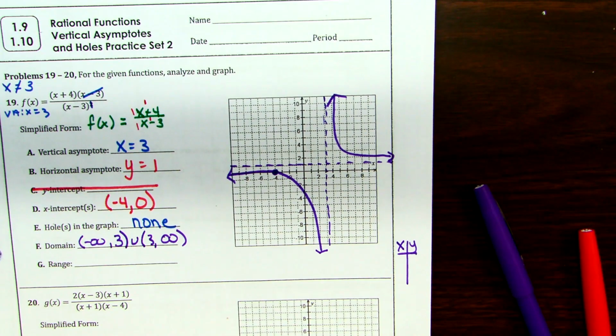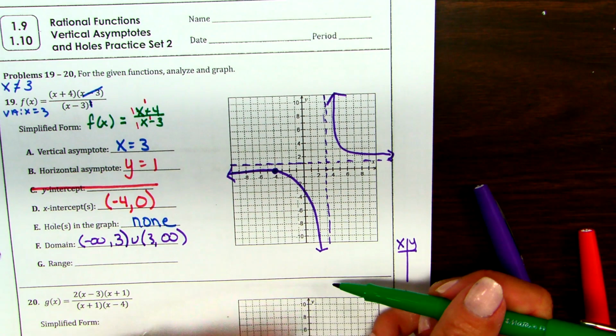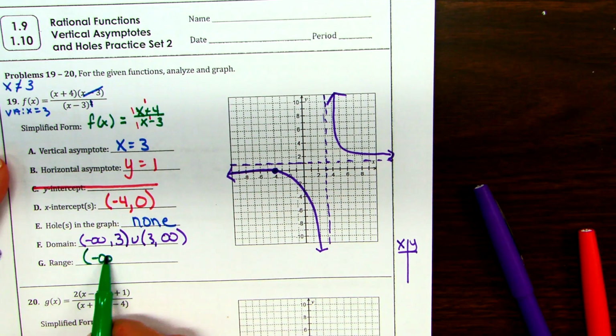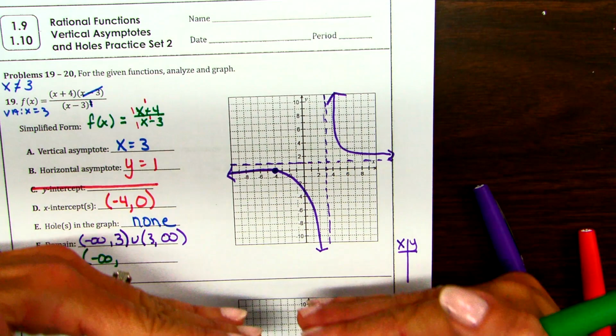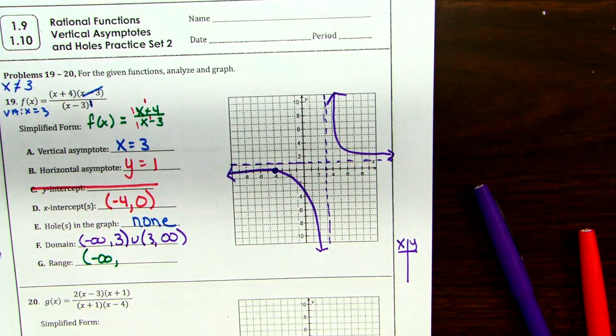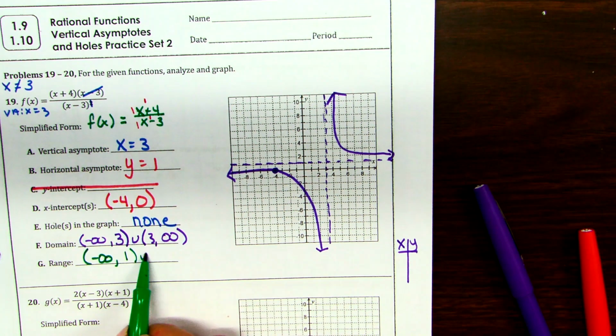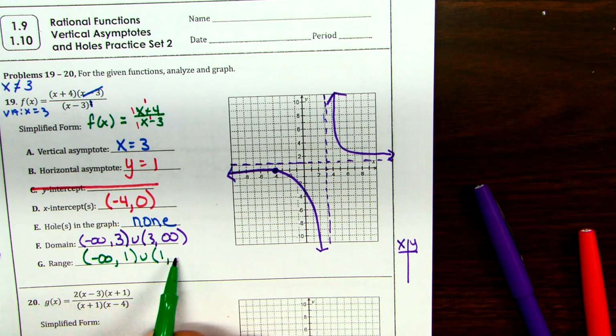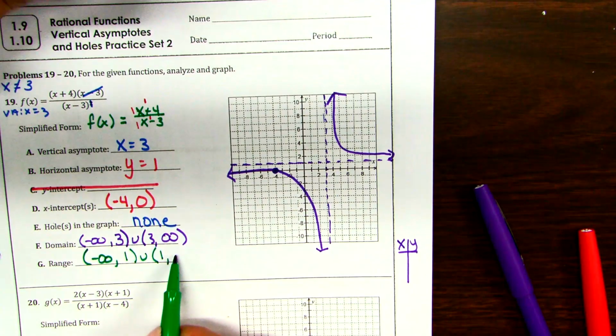And then for the range, negative infinity, up to what? What's the first y value that causes us to stop? 1. Let's jump over it. Is there anything else blocking us? Nope.